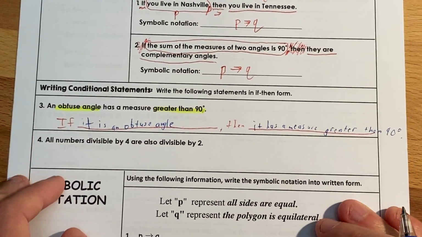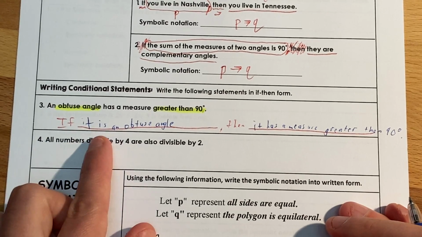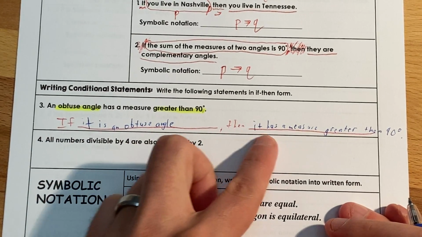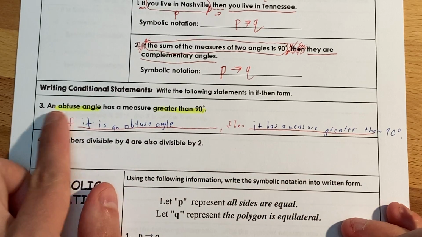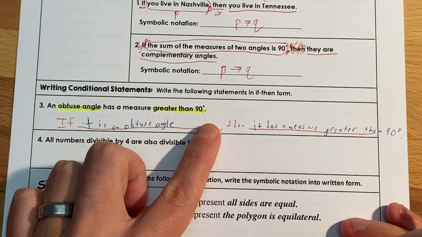And that would be it as a conditional. If it is an obtuse angle, then its measure is greater than 90. An obtuse angle has a measure greater than 90.